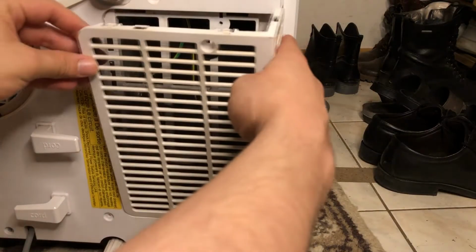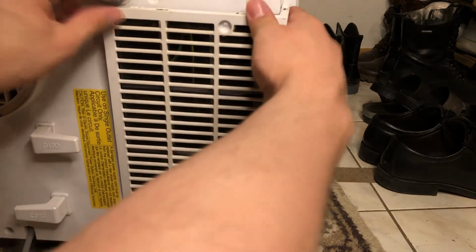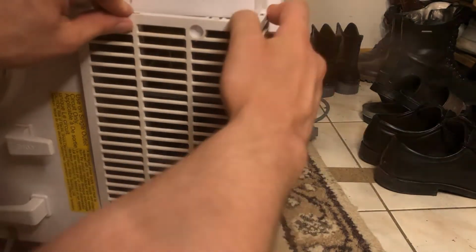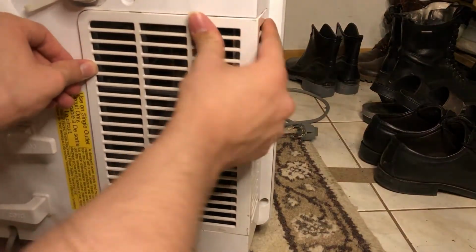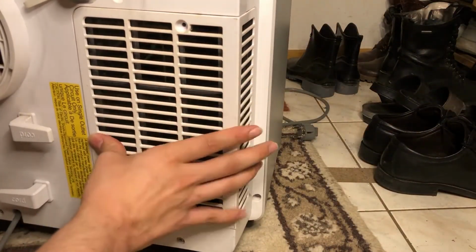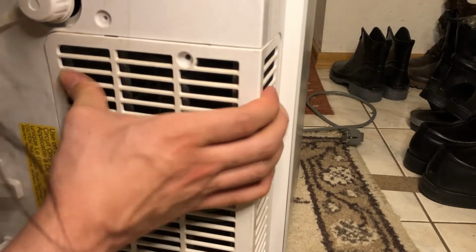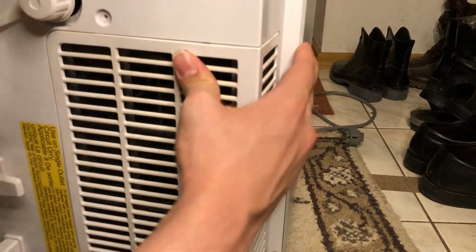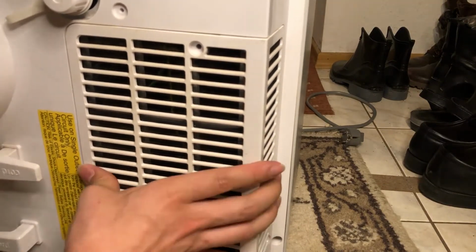So let's put this back on and hope that it also fits, because of the glue, but so far it looks like it does. Oh, okay. Oh no, it's in.